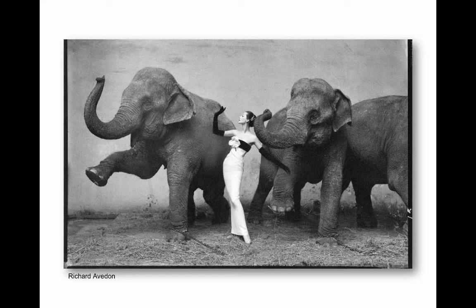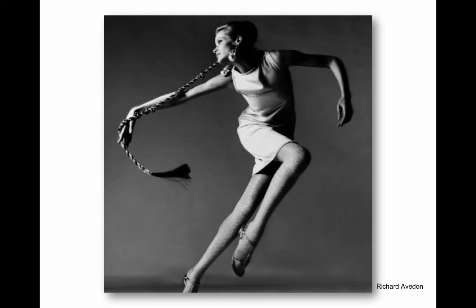Now this image wouldn't be okay to shoot now, but if you take away the elephants and leave the model, it's still a beautiful pose that he has the model in the middle there. Avedon works with movement as well. He gets those models at that peak of action and stills them by using his flash. What happens by him doing that is he gets these unusual shapes, so there's quite a dynamic feel to his images.